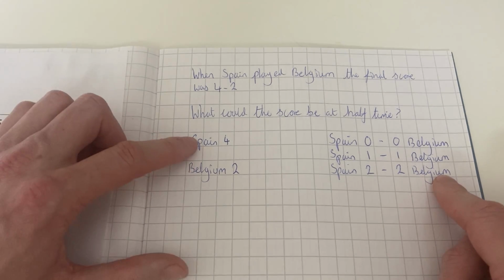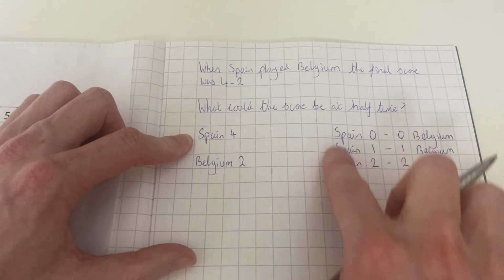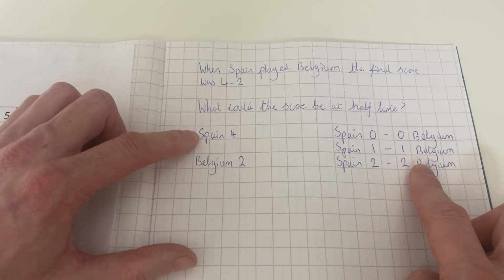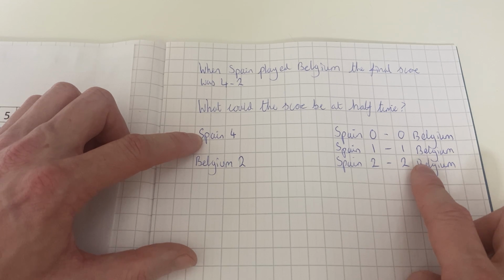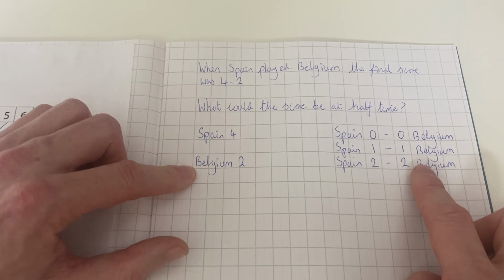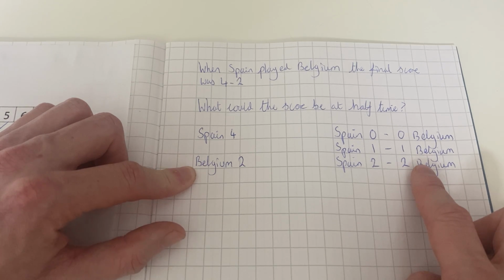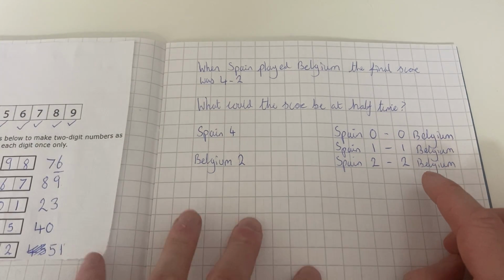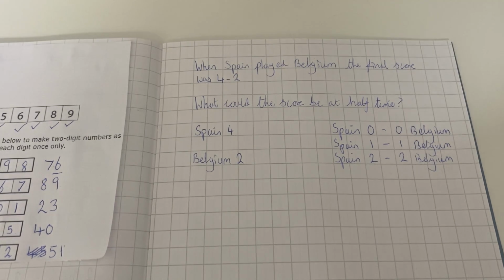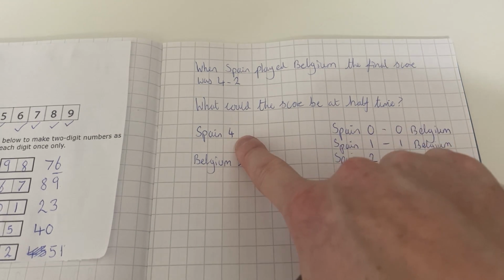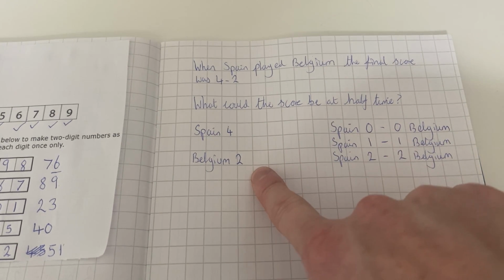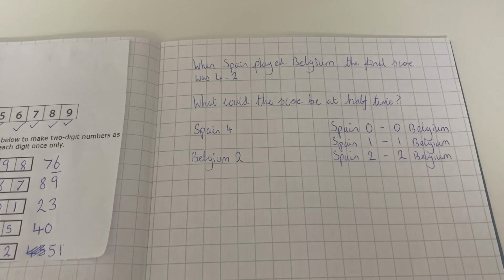I would now use the same approach. Now I would start with Spain. So these are correct answers, so you can use that. But now you need to work out all the possible winning scores that Spain could have at half time, and then all the possible winning scores that Belgium could have had at half time. The answers are on the sheet. If you're stuck, you can ask your parent to show you the answer, to give you a bit of help. But use this. That will help you. And remember, find all the possible winning scores for Spain and all the possible winning scores for Belgium. Best of luck with that question.